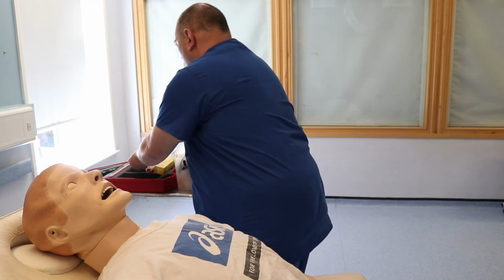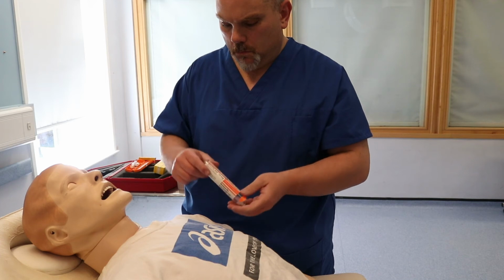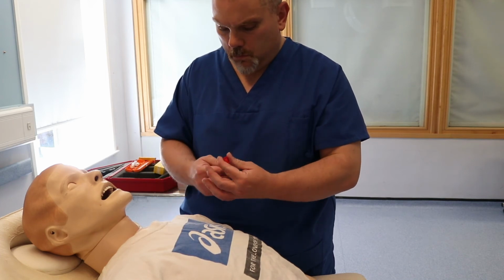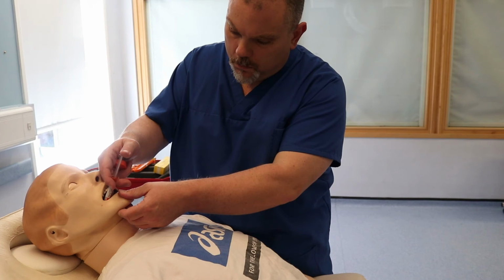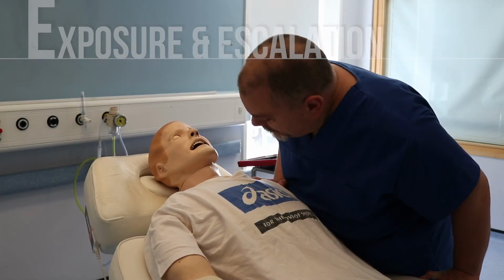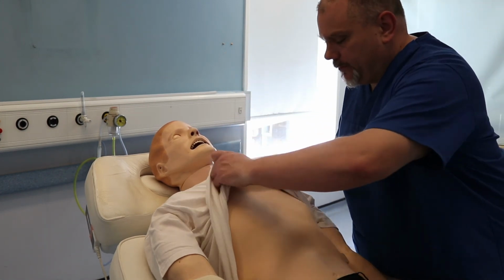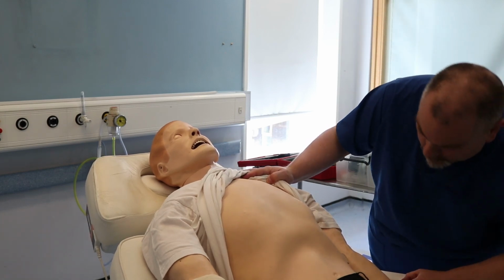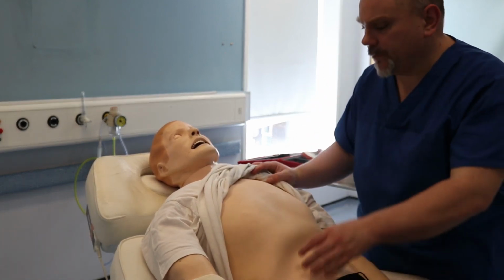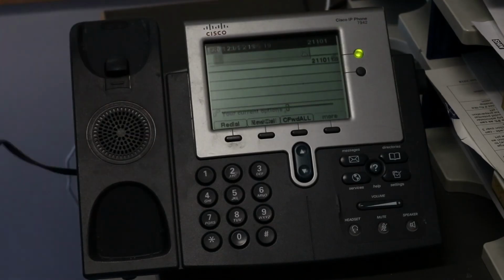You may need to administer treatment such as buccal midazolam. E. Exposure and escalation. You may need to check if your patient has any visible rashes or wounds. If you have not already done so, you may need to escalate for help.